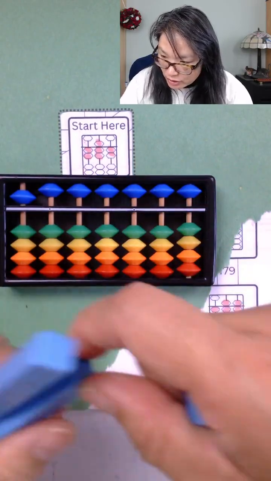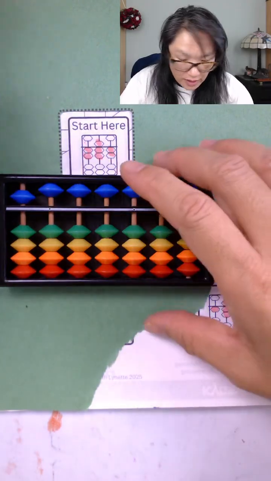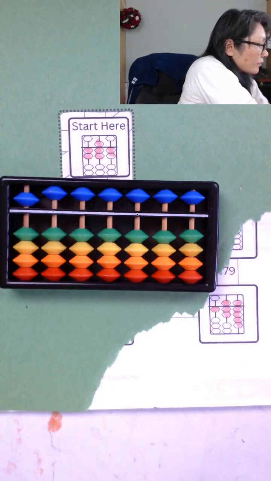The first thing we're going to do is understand how to move the beads. So what's going to happen? Now we're going to go into this book.